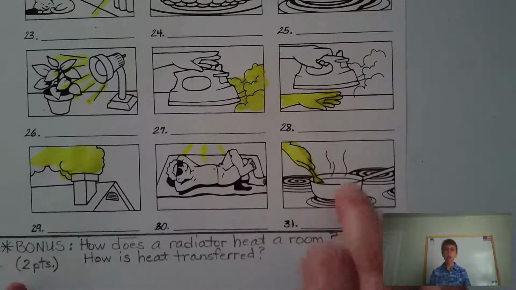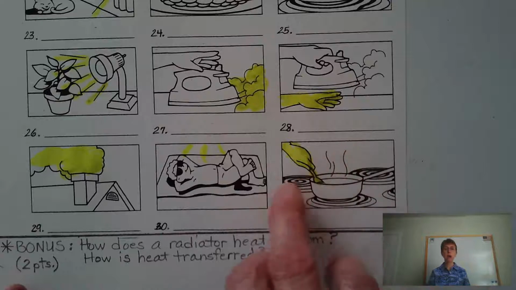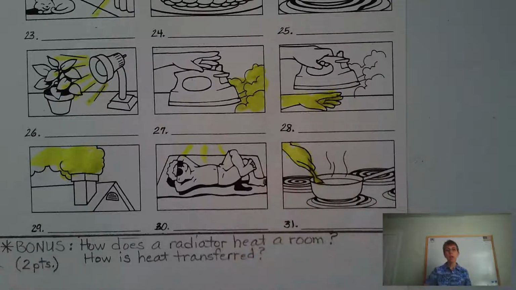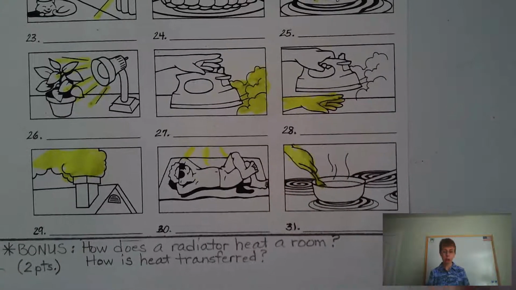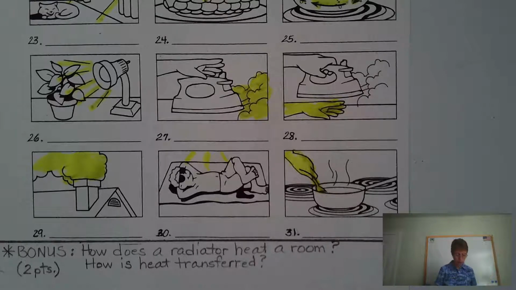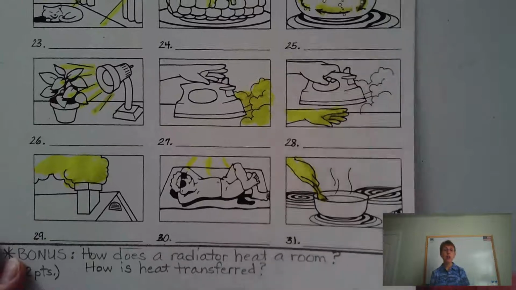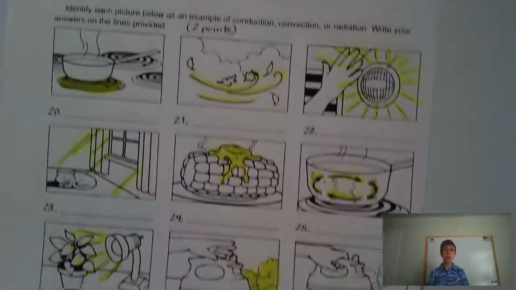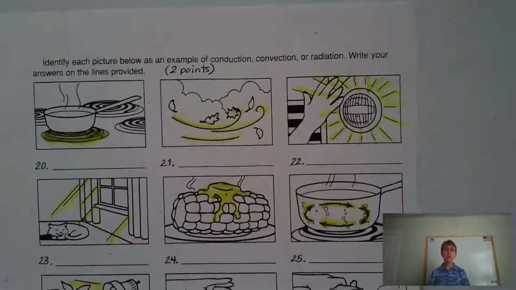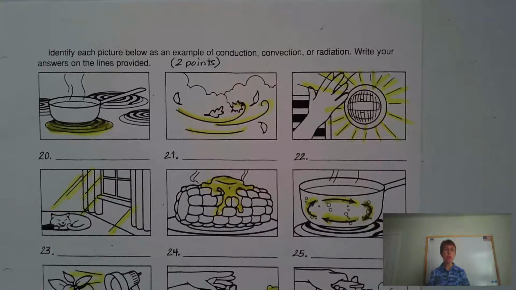Not the stove, not what's in the pot, not what's coming out of the pot, but rather the hand and the spoon that's in the pot. Okay, so those are the parts of the pictures that you are going to be looking at so that you can identify them as examples of conduction, convection, or radiation.